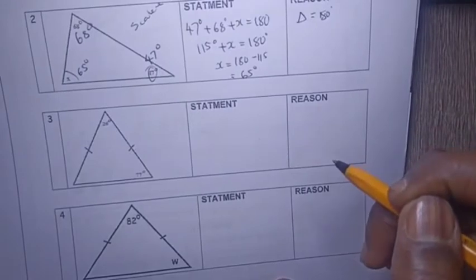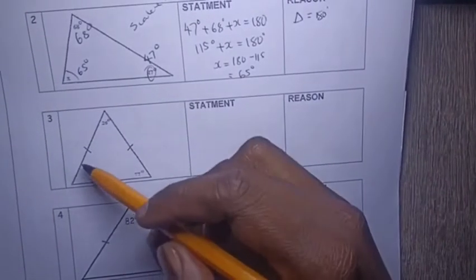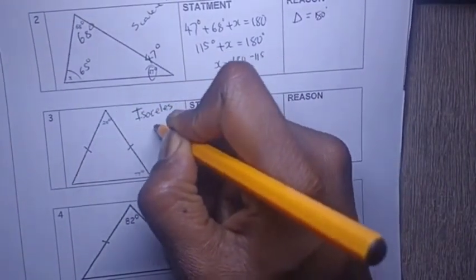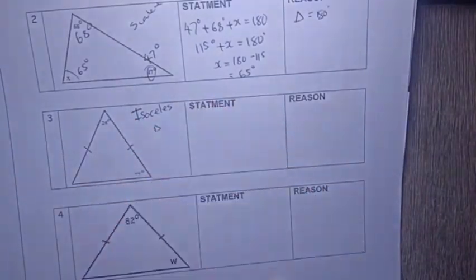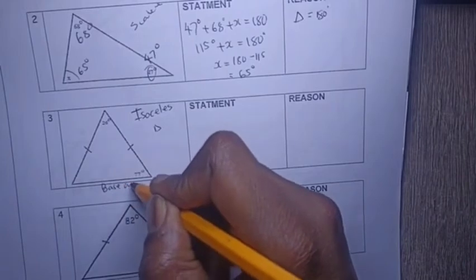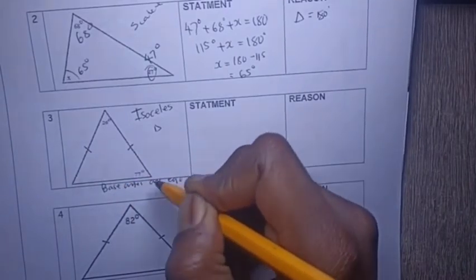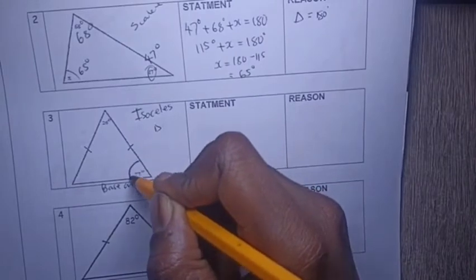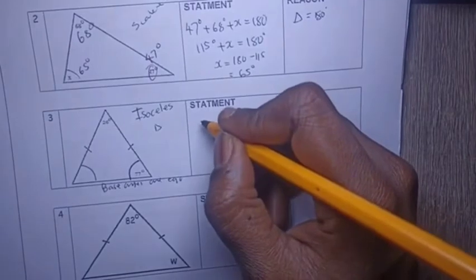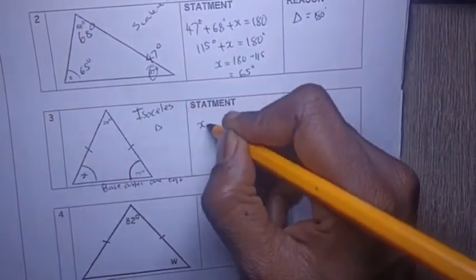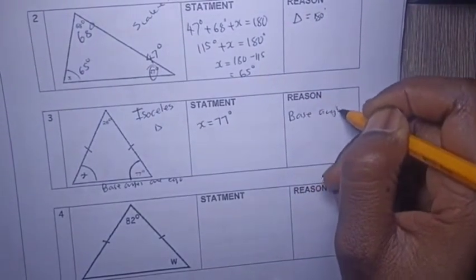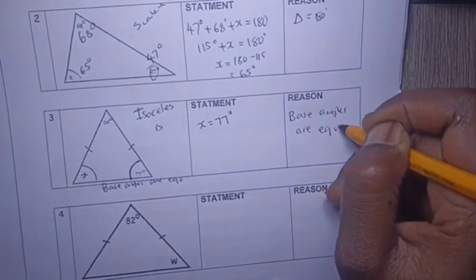Let's move. Here's that question that I want us to do. What type of a triangle is this? It's an isosceles triangle. Why do we say so? Because they show us that the two sides are the same. If the two sides are the same, it means what? The base angles are equal. So this angle is 77, then automatically this one will be how much? 77. They didn't write it, so let's write it as x. x will be 77 degrees because base angles are equal.